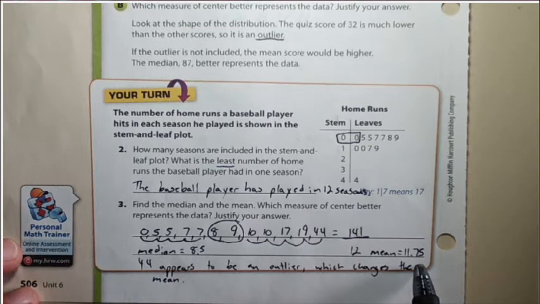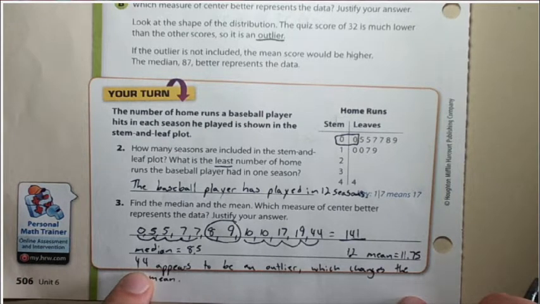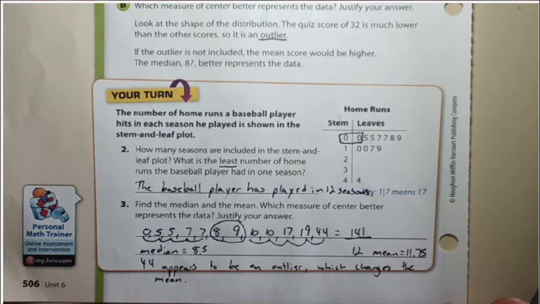11.75. So what that tells us is that the median is closer to the central tendency because we had 44, which appears to be an outlier. So this changes our mean. Just because he had a really good season doesn't mean that it's the best representation. That throws off most of our data. So the median is the best representation of the center.